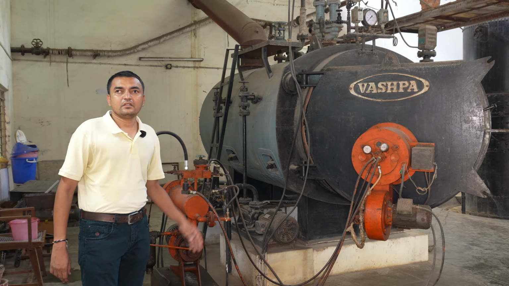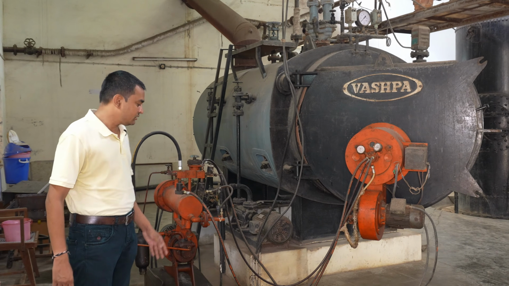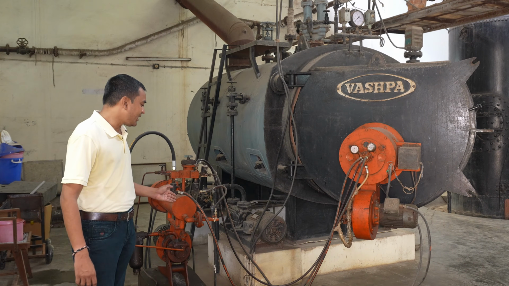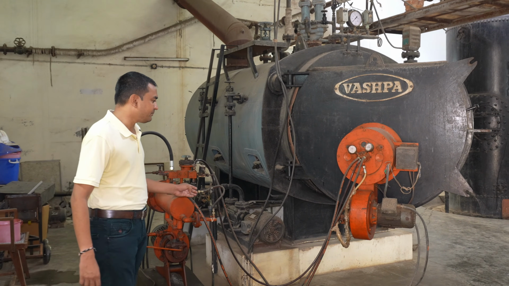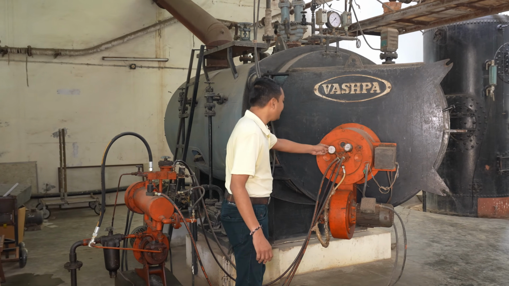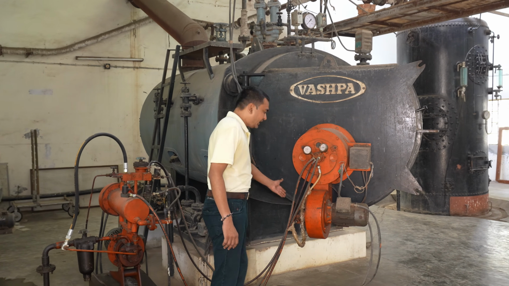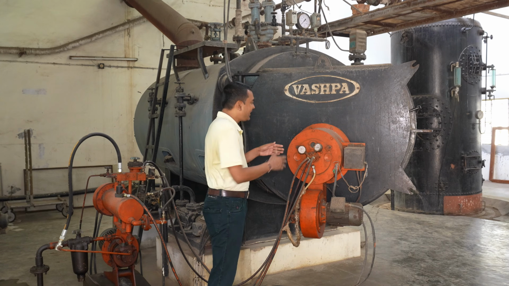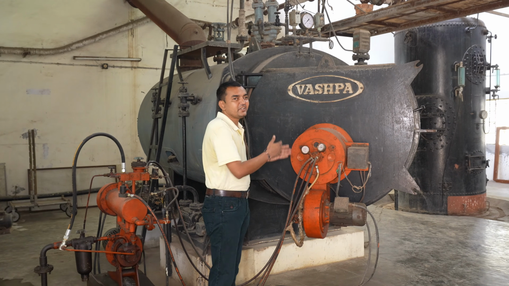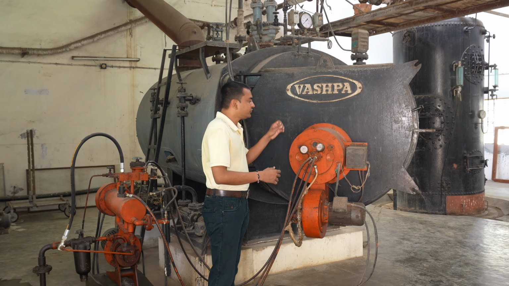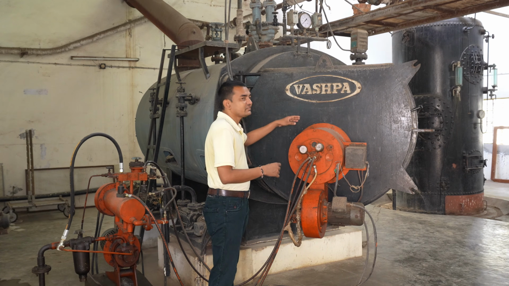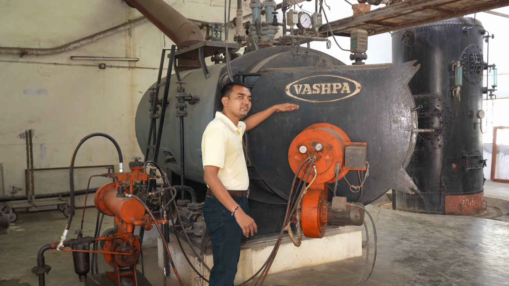In this boiler, diesel is utilized as a fuel. Diesel is supplied with the help of the diesel pump. This is the pump. Here diesel is supplied to the burner. This is the blower. Air is supplied to the burner and a flame is generated due to burning of the diesel with the help of the air. Spark is generated there. So flame is generated. This flame is utilized to generate steam from the water.